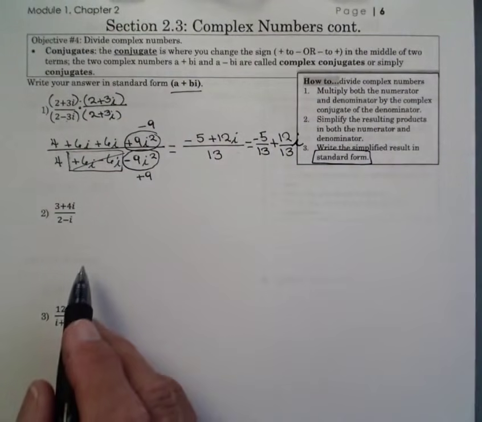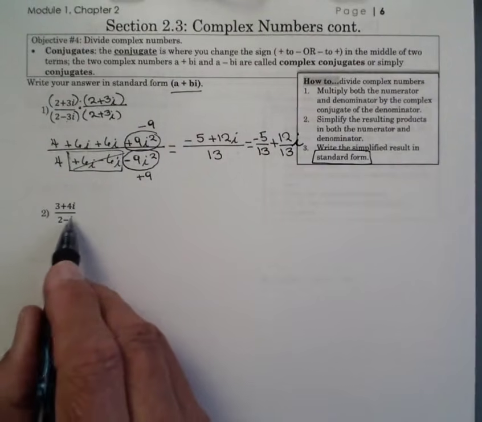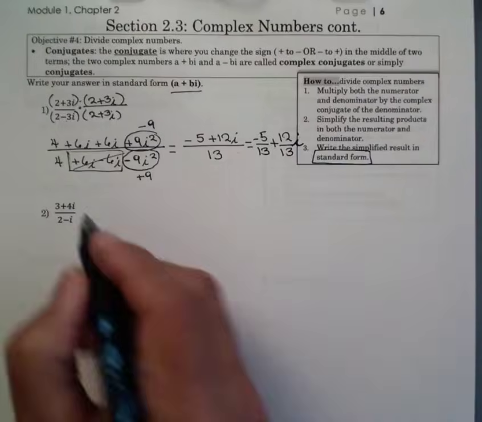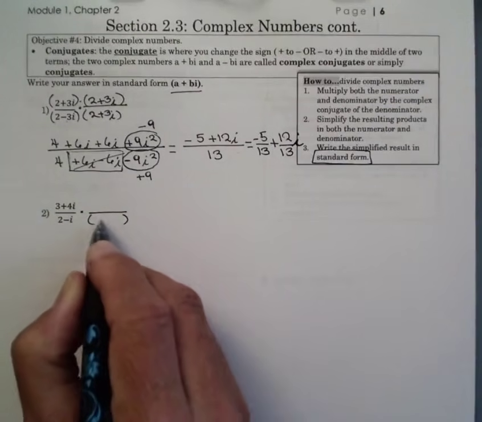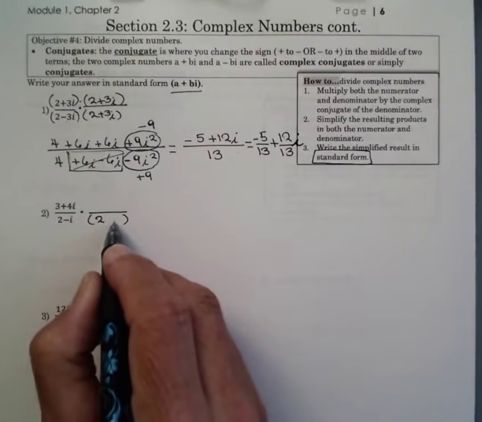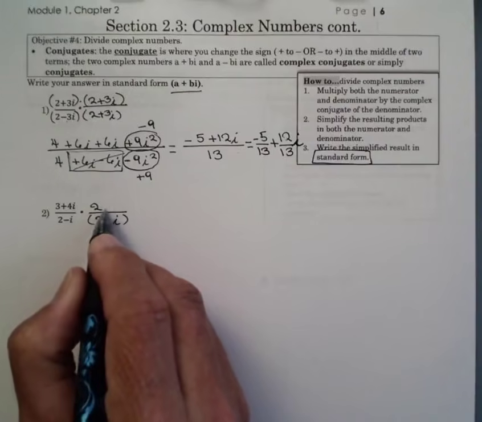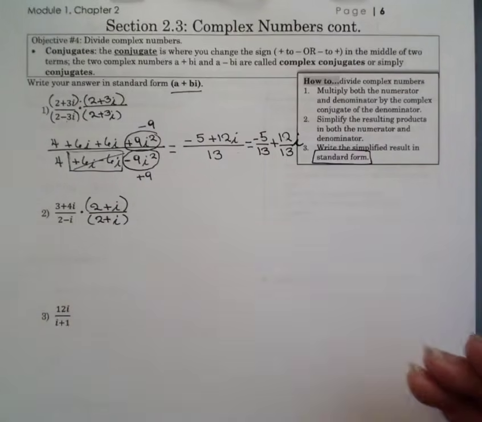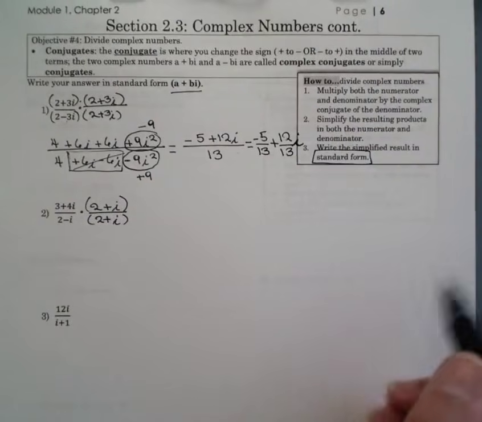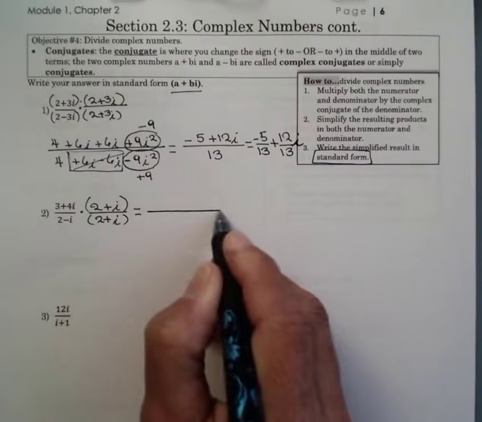All right, let's look at problem number 2. We need to come up with the complex conjugate of this denominator, and I'm going to be multiplying times it, and I know it's going to have the same two terms, so it'll be a 2 and an i, and opposite sign in the middle. So therefore I have to multiply the top of my fraction by the same thing. All right, so when I do this, let's see, I think I have room outside beside it. I think I left you room out here.